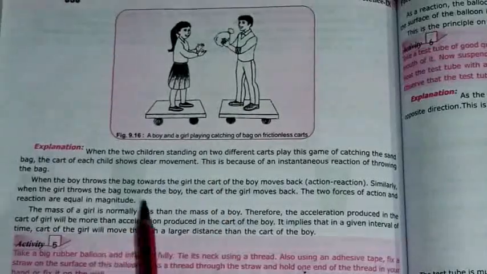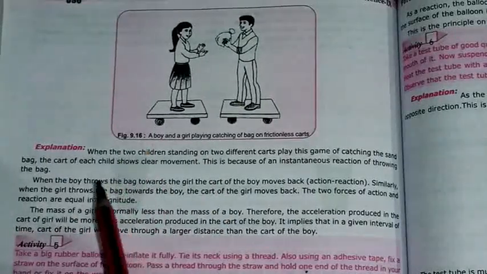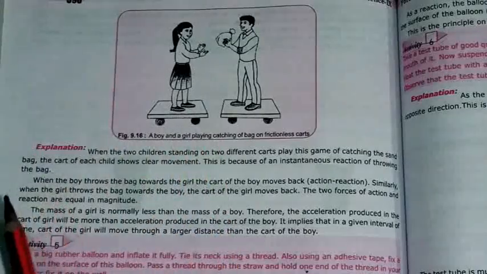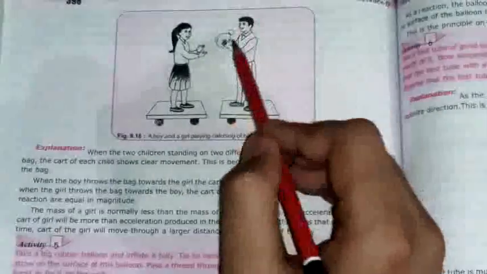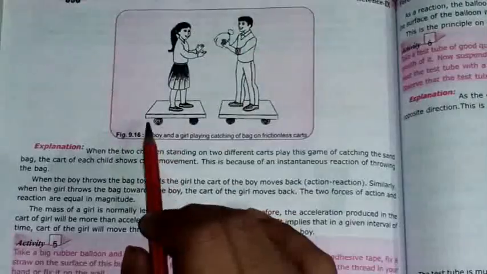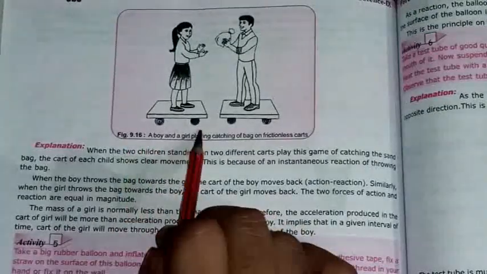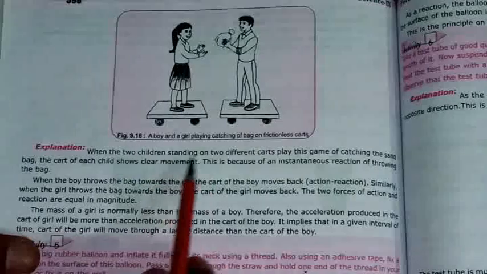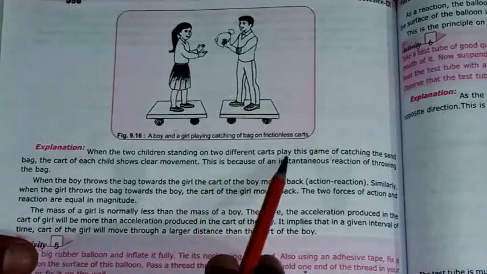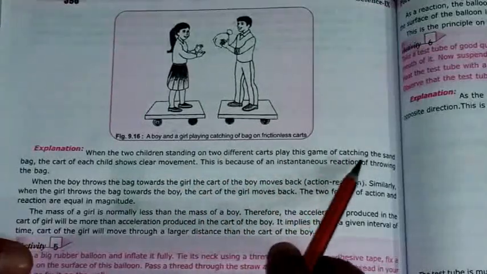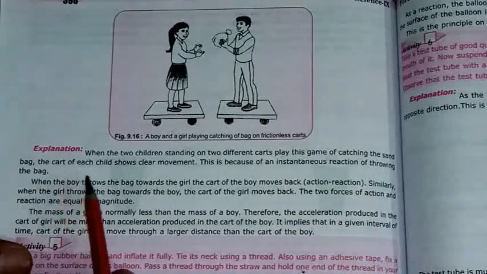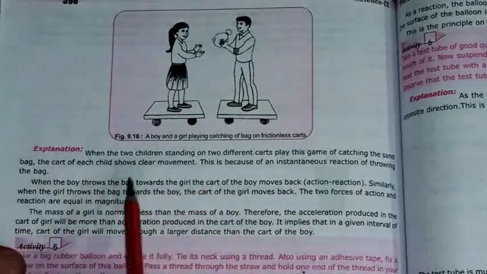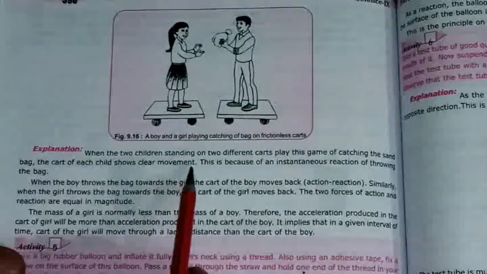In this example, we can see a girl and a boy playing with a bag. This is a frictionless, smooth surface. When two children standing on two different carts play this game of catching the sandbag, the cart of each child shows clear movement.